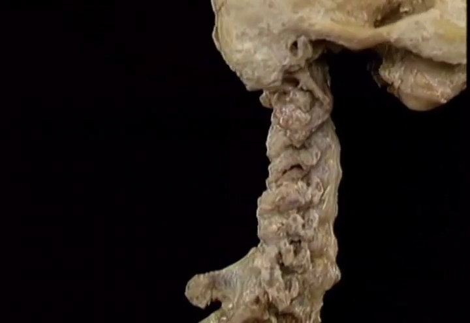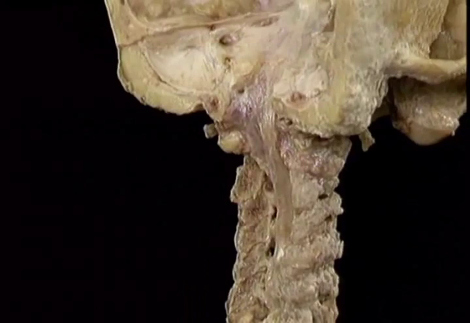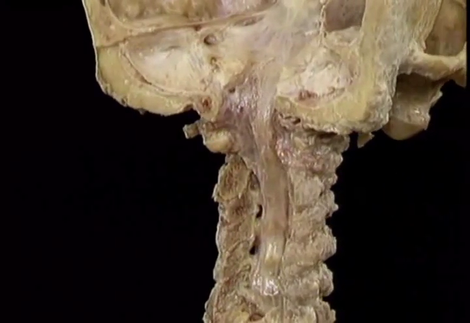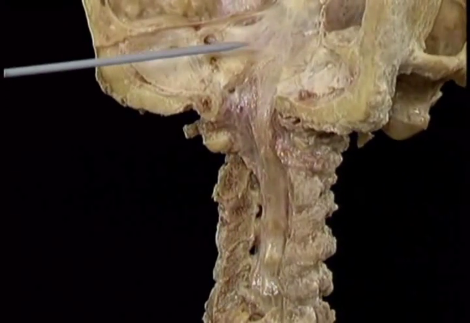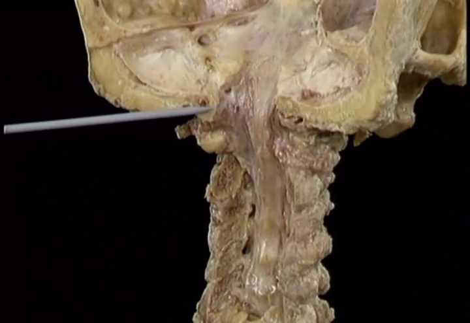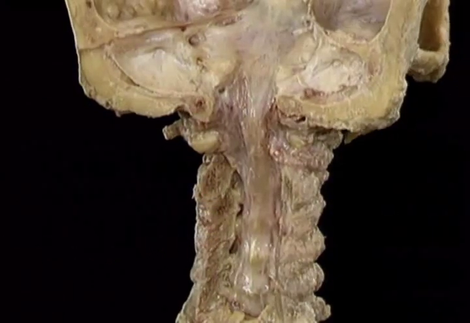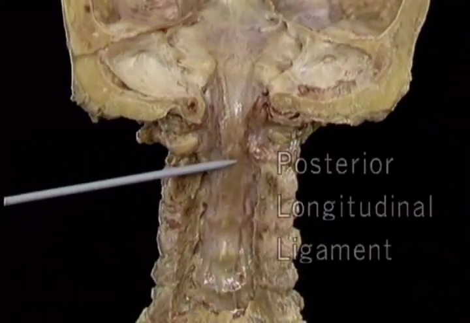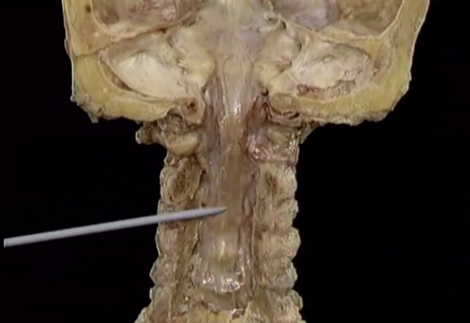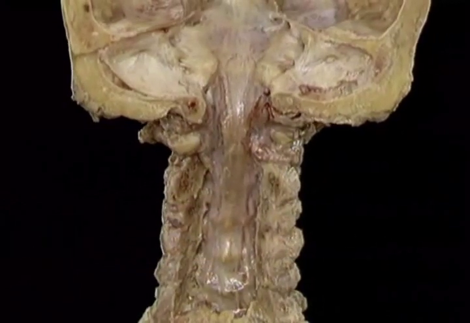The spinal cord and the brain have been removed, together with the covering layer of dura. Here's the base of the occiput. Here's the foramen magnum. Here are the divided vertebral arches. This is the posterior longitudinal ligament. It's much broader and thicker here in the neck than it is lower down the spine.